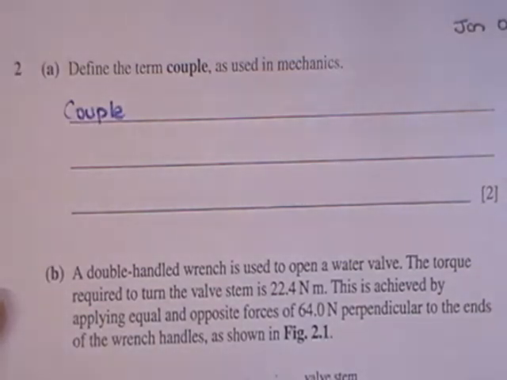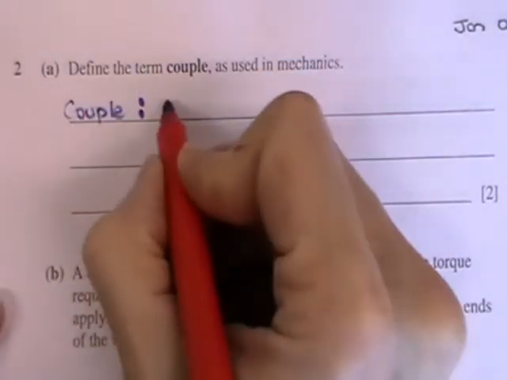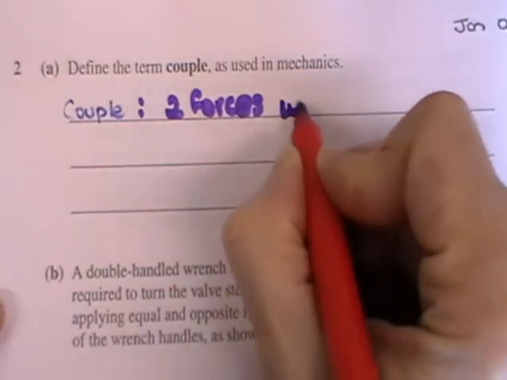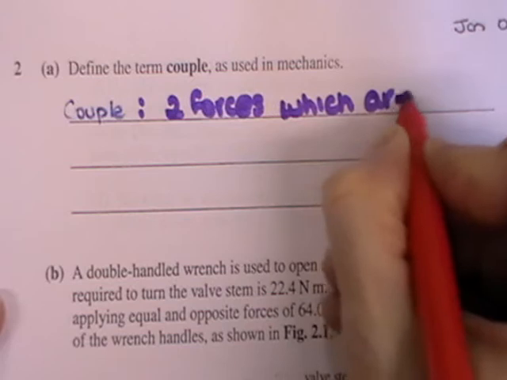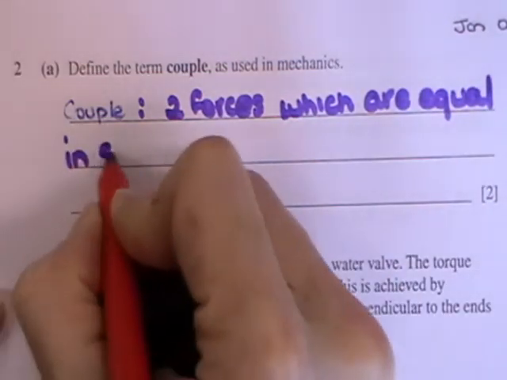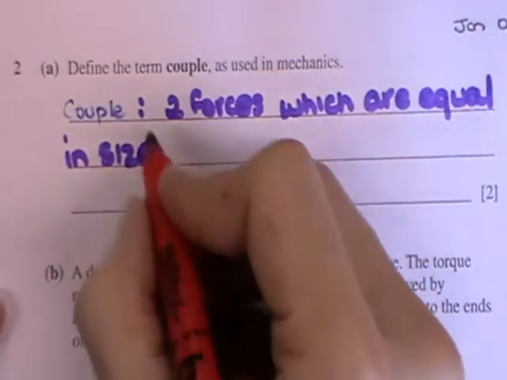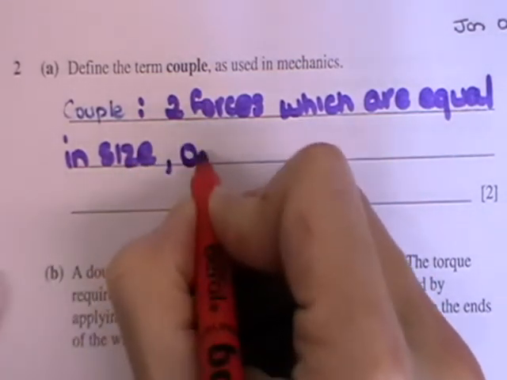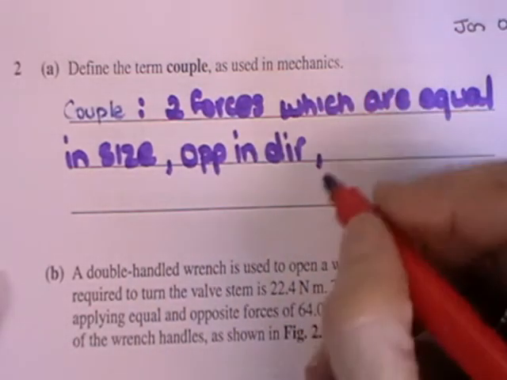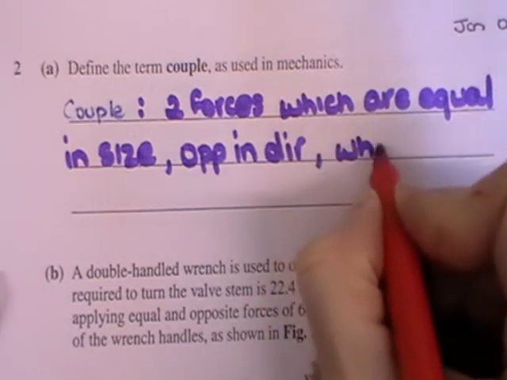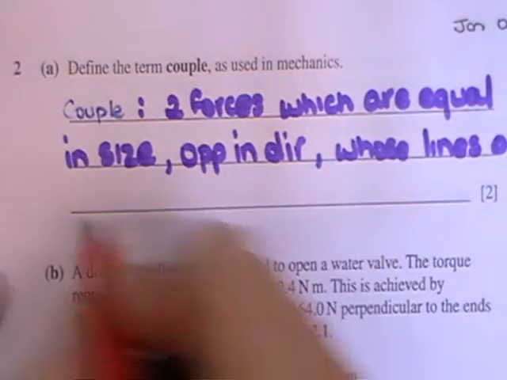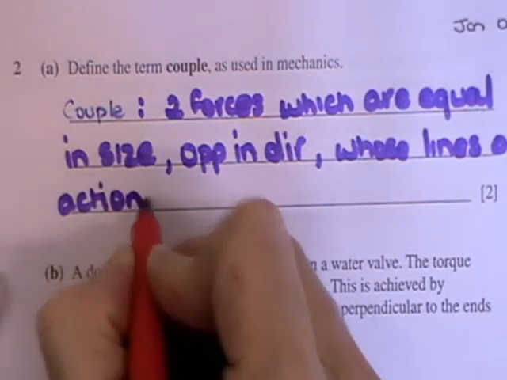A couple consists of two forces which are equal in size, I'm going to write size instead of magnitude to save a little bit of space, in size, opposite in direction, whose lines of action do not coincide.